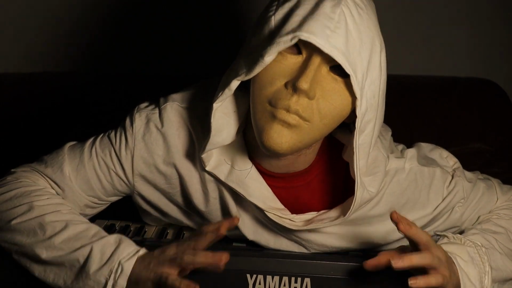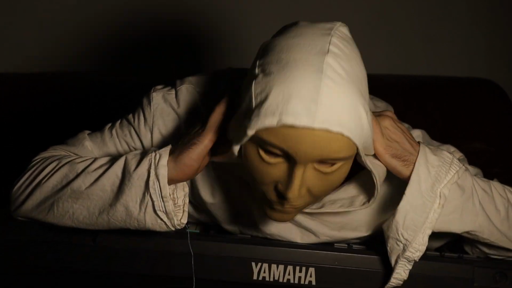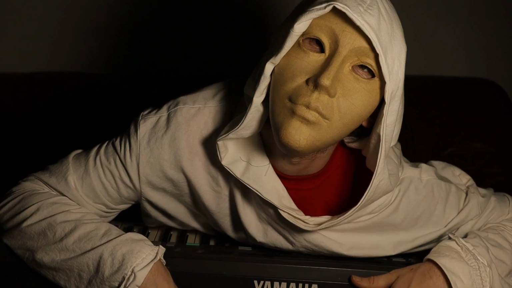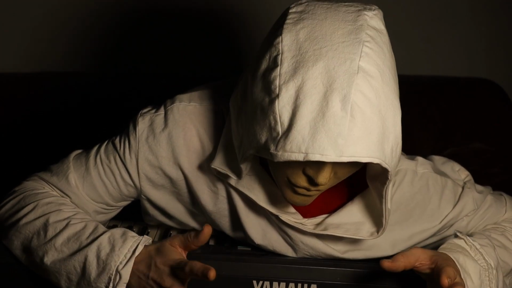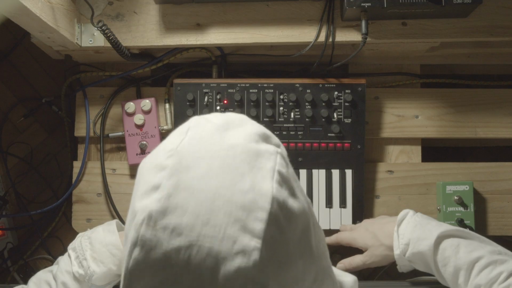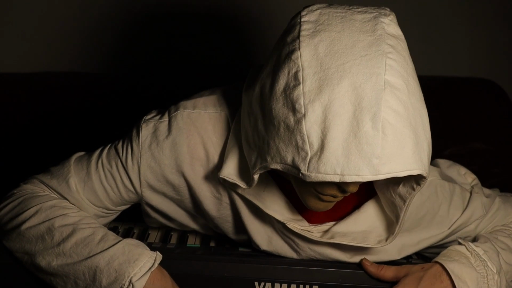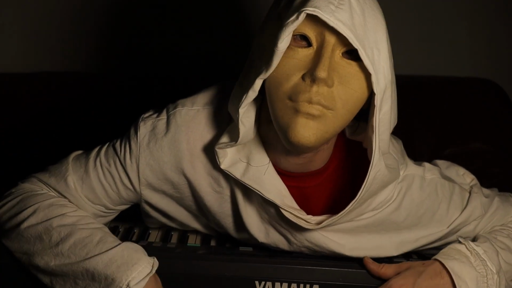Really cool, really cool. So you can even use the Monologue a little bit as a centerpiece where you can run stuff into and control it over the Korg Monologue. And yeah, this was great. I enjoyed this so much.